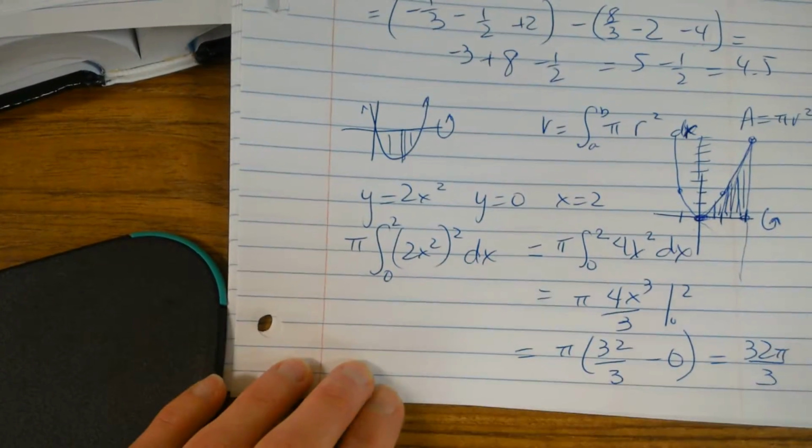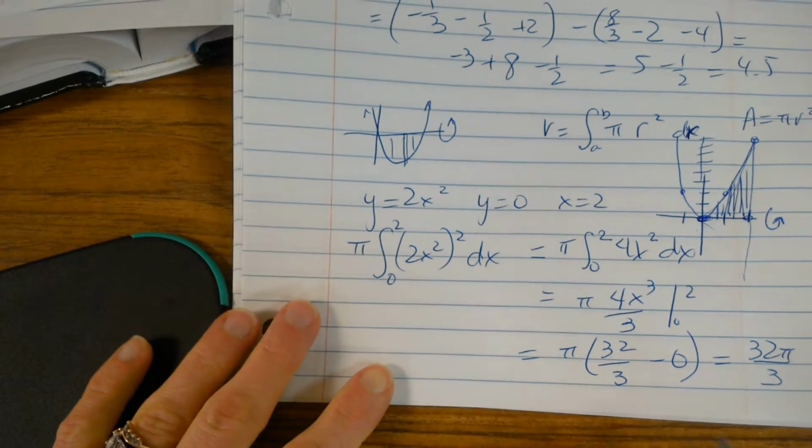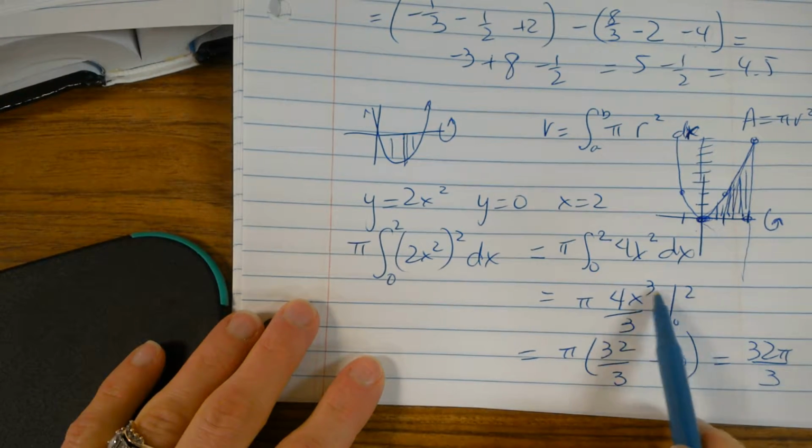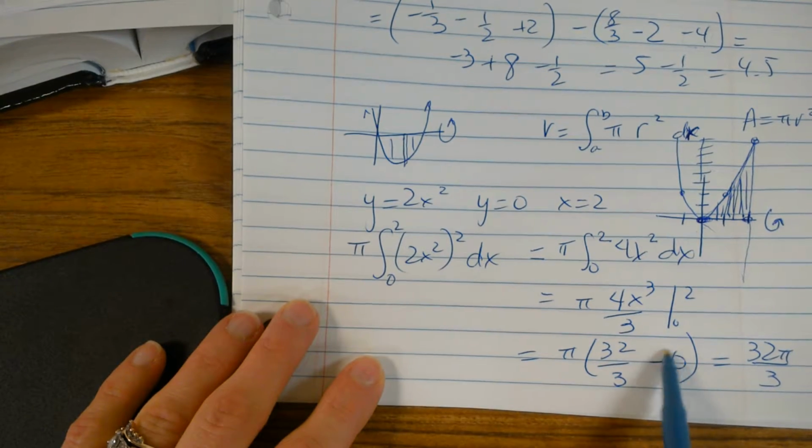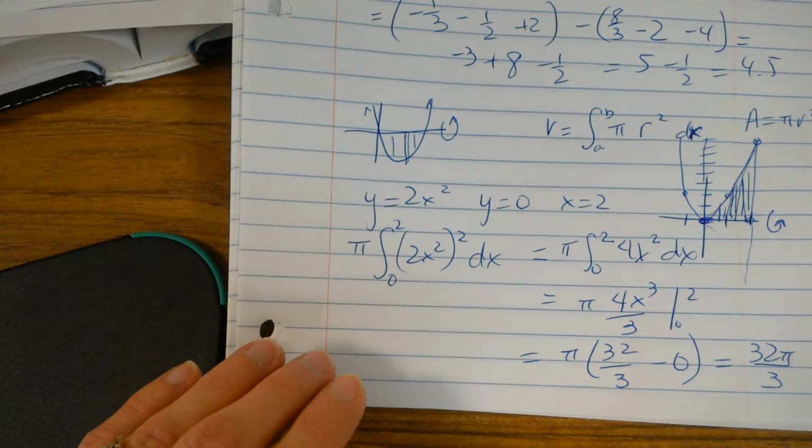Oh, and I got out of the way so we can see it. Okay, so all we're doing is plugging this in. It's going to give me 8. 8 times 4 is 32, divided by 3. Plug in 0, it's going to give you 0. And so that's going to give me my volume.